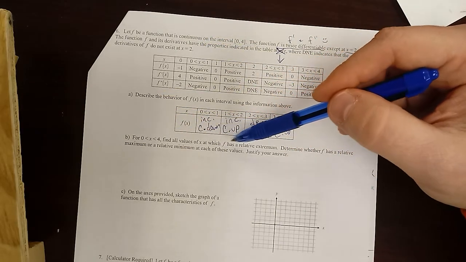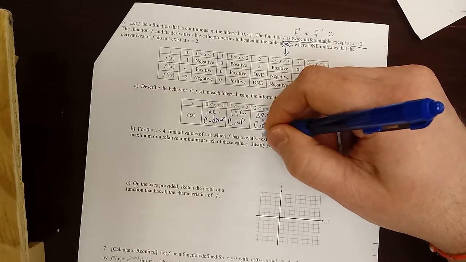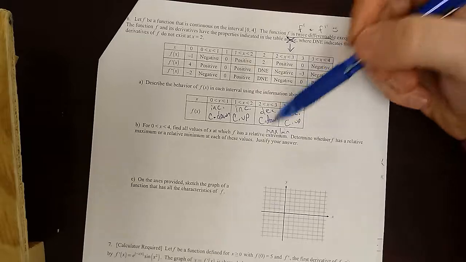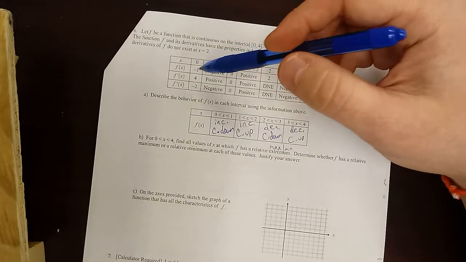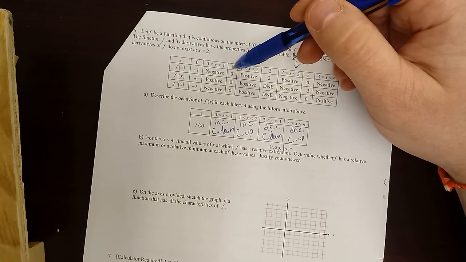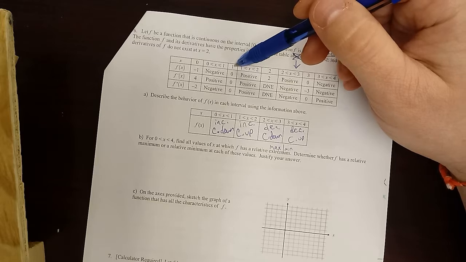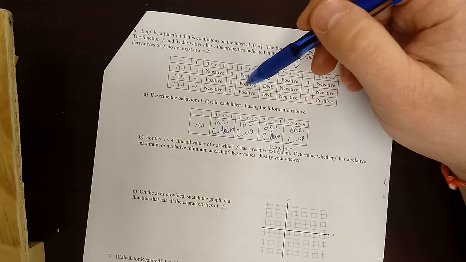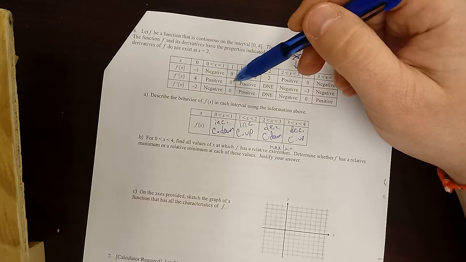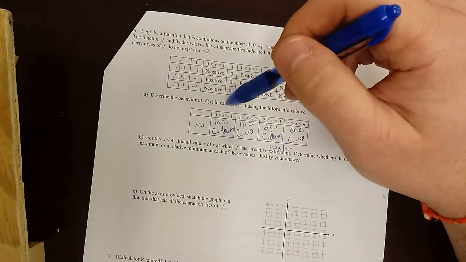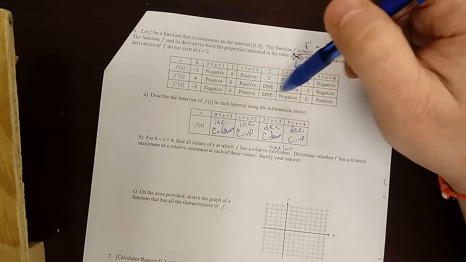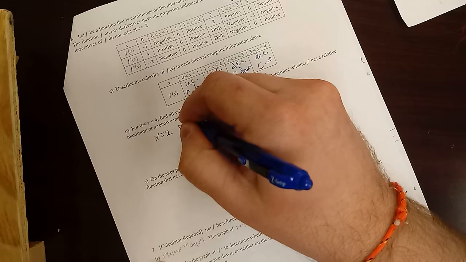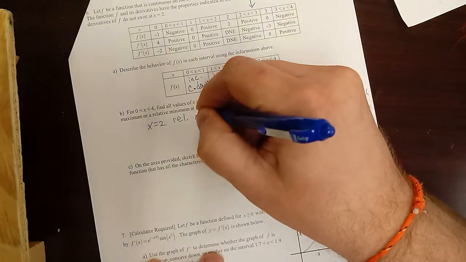For 0 to 4, find all values of x at which f has a relative extremum, max or min. Determine whether f has a relative max or relative min at each of these values. Justify your answer. We can kind of tell that from f prime on its own. At 1, we have positive and positive, so that wouldn't be a relative extreme. It's going up, stops, keeps going up. Here we have positive to negative though. So when x is equal to 2, it's going from positive to negative, so relative max.